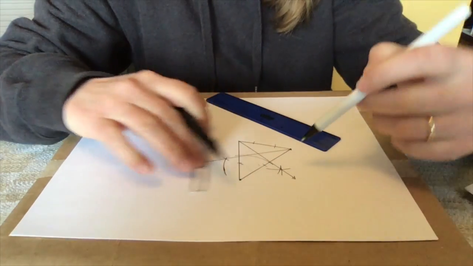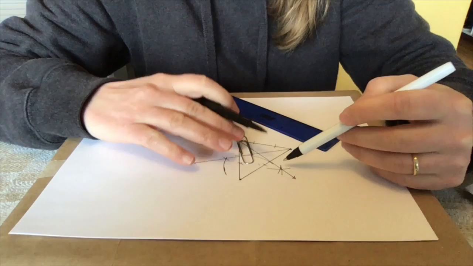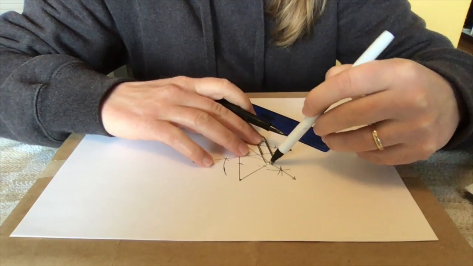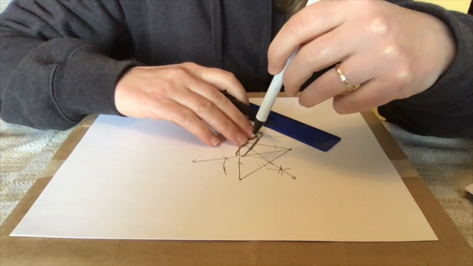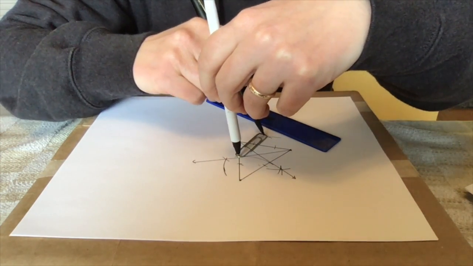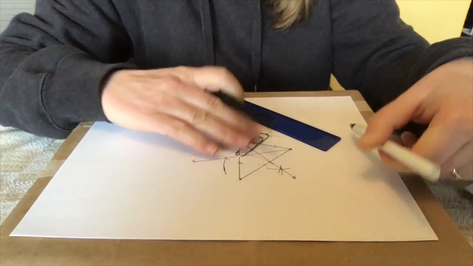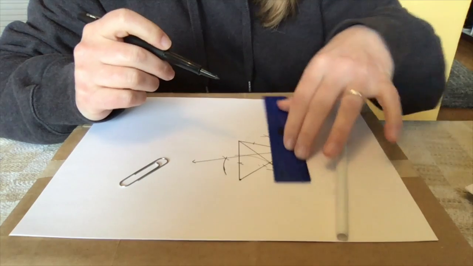Ooh, this one I went all the way across so I could see it a little better. And I'm going to use this one way out here. Okay. That is the exact middle of that angle.